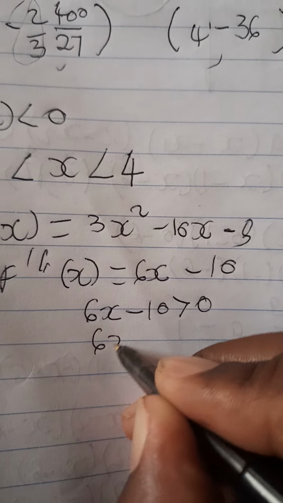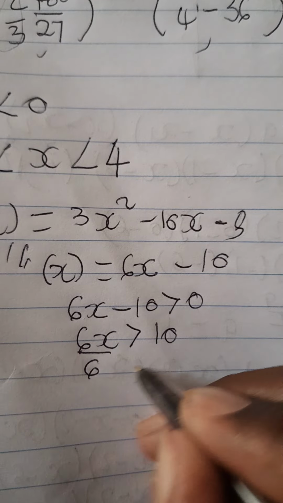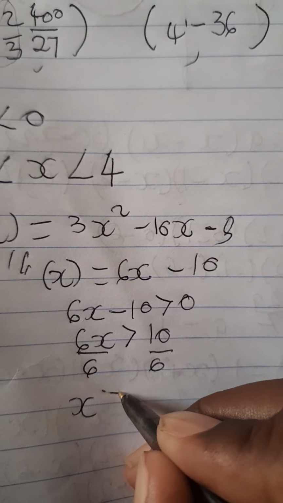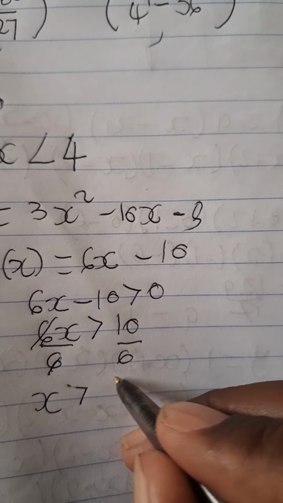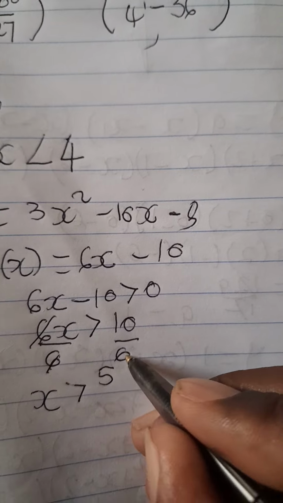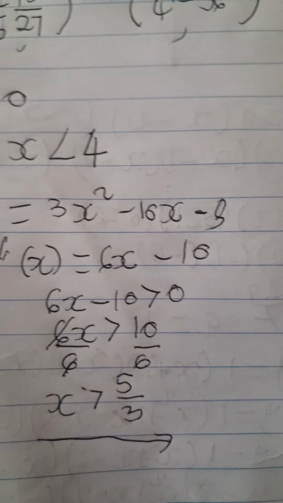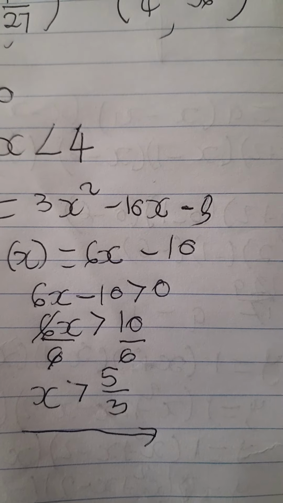So transpose 10 to the other side. It will be 6x greater than 10. Divide by 6. Therefore, x is greater than 10 over 6. Then dividing by 2, 10 divided by 2 will be 5 and 6 divided by 2 will be 3. So in other words, x is greater than 5 all over 3. So that's the solution here.